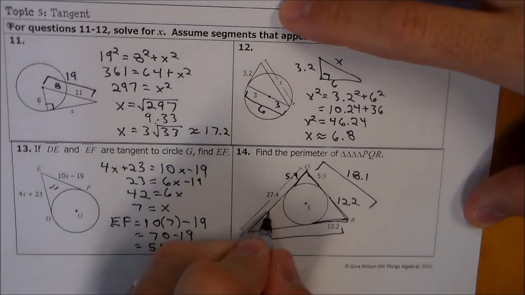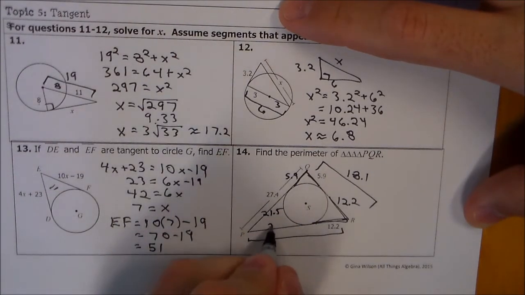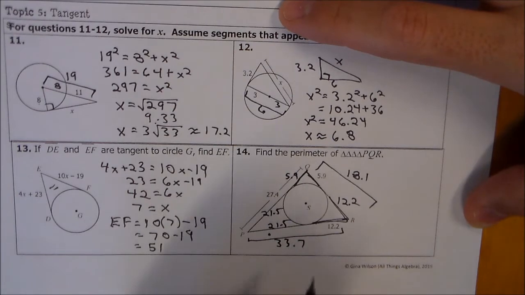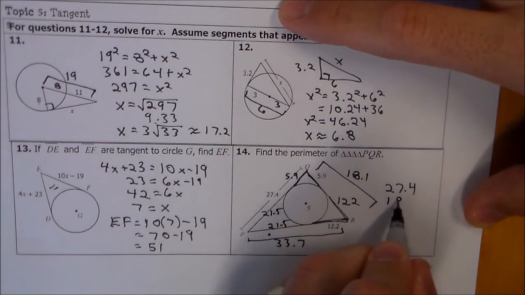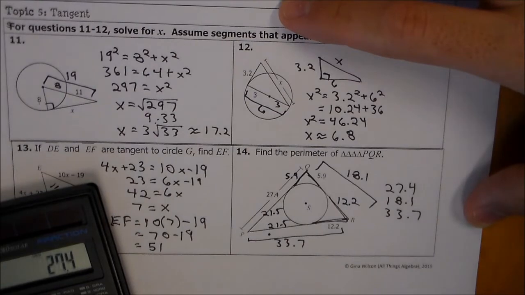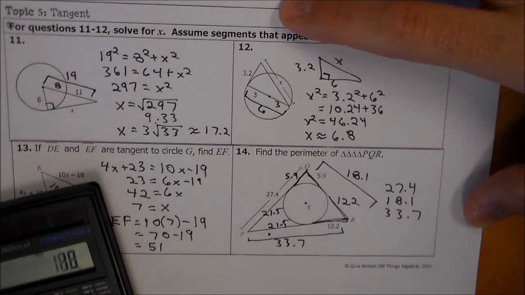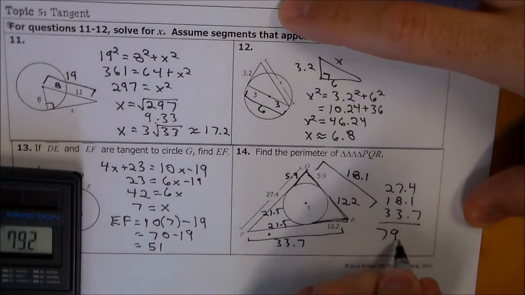That gives me 21.5. Now, that's also the same as this side, because they're common tangents, which becomes 33.7. So my sides are 27.4, 18.1, and 33.7. So now when I combine them, it's going to give me my perimeter, which is 79.2.